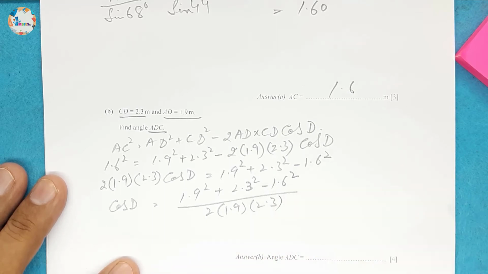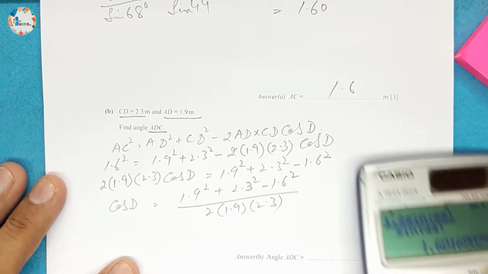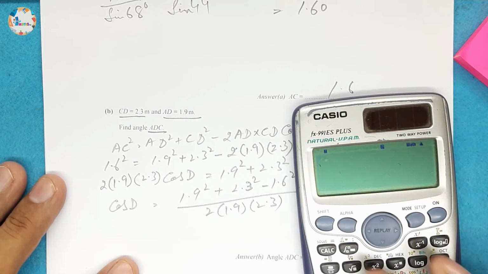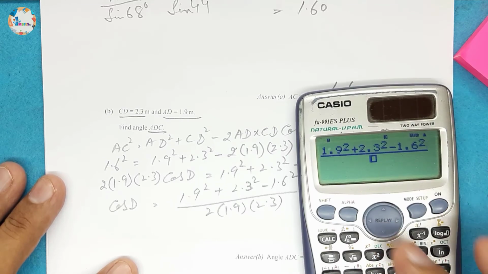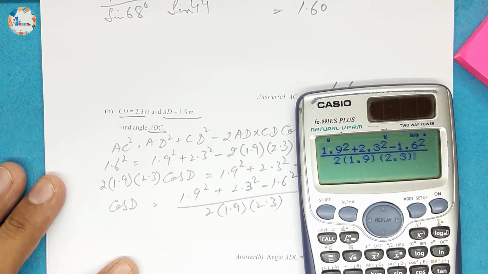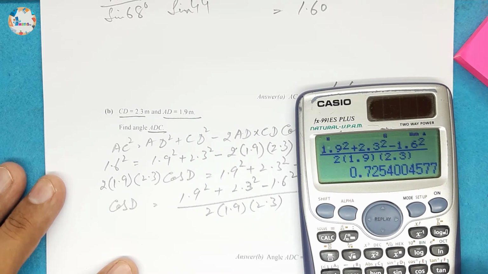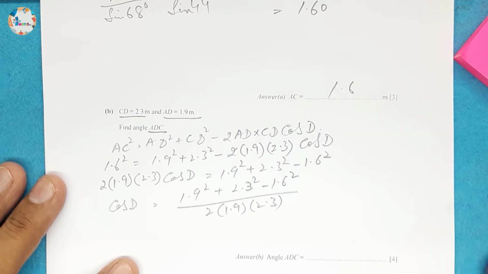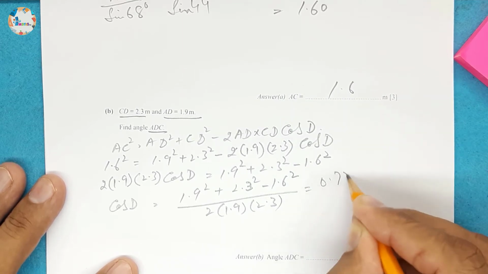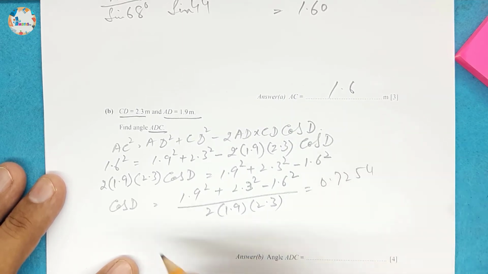And this one we can calculate. If we calculate 1.9 squared plus 2.3 squared minus 1.6 squared divided by 2 into 1.9 into 2.3, this will result in 0.7254.